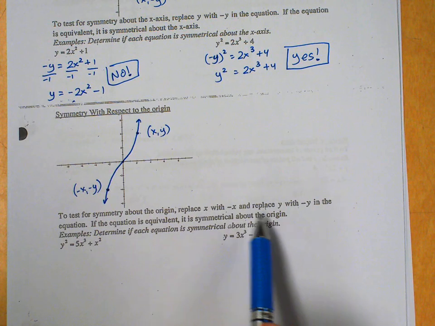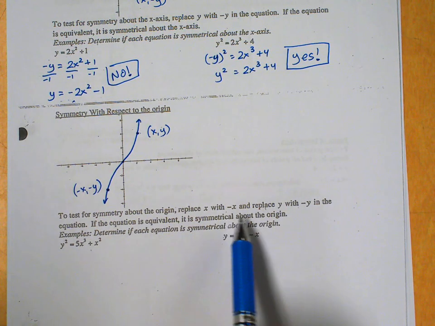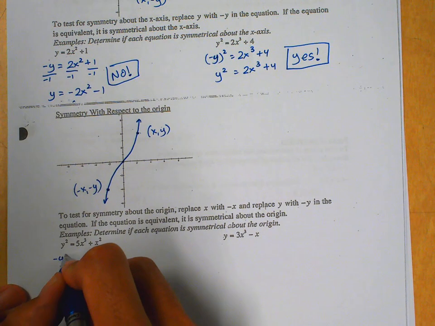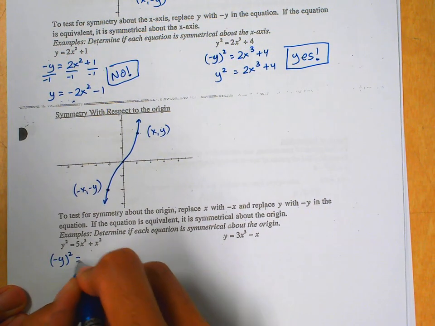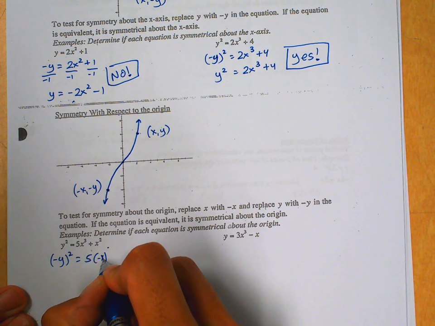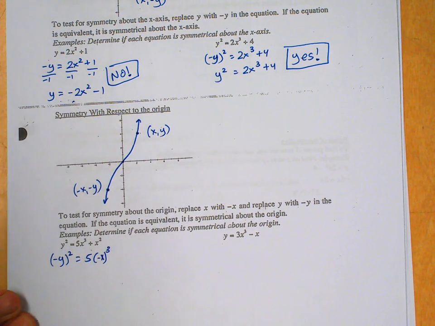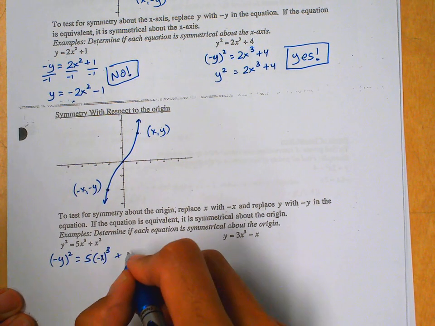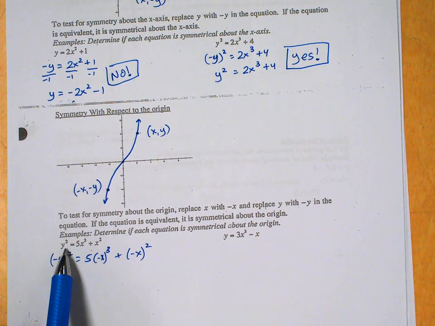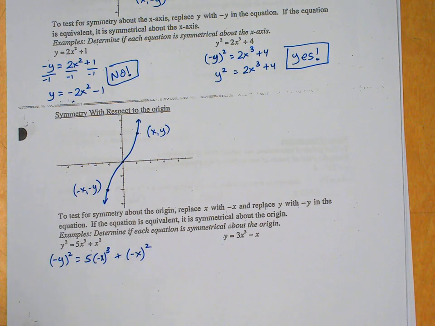We're replacing both x and y with negative x and negative y, and we're going to see if we get an equivalent equation. So negative y squared equals 5 times negative x cubed plus negative x squared. So we replace y and x with negative y and negative x.